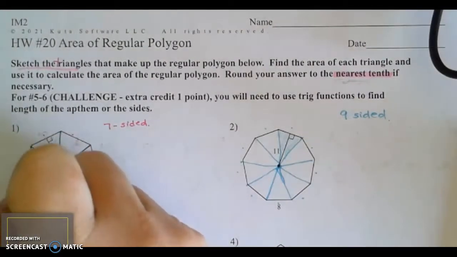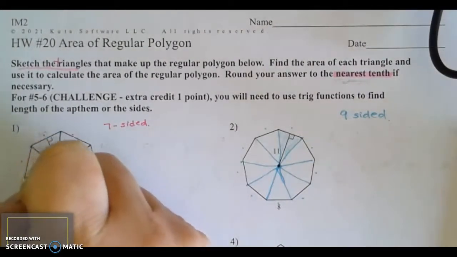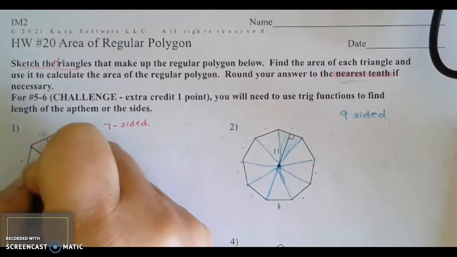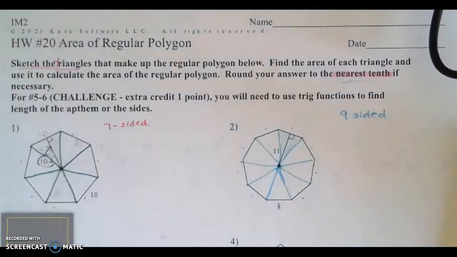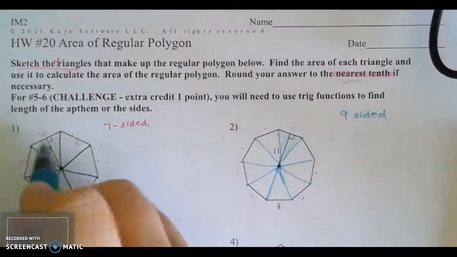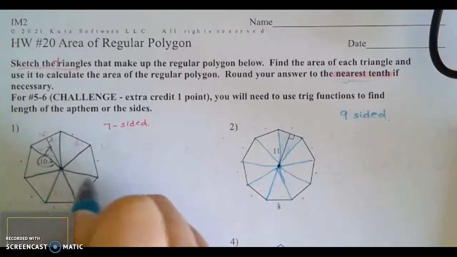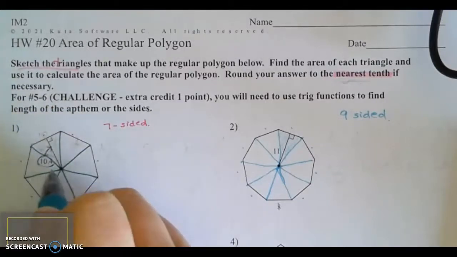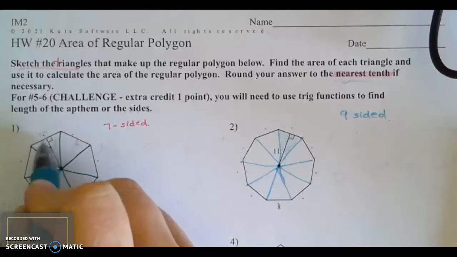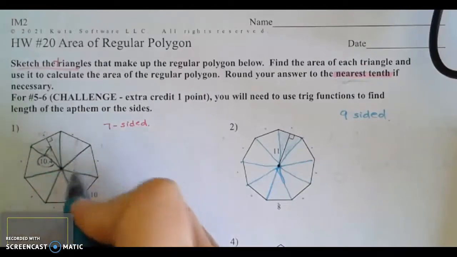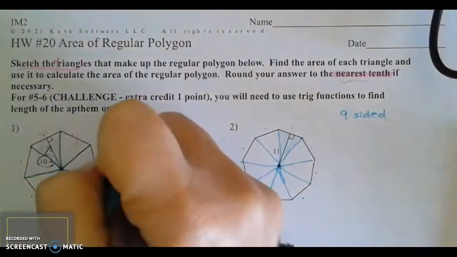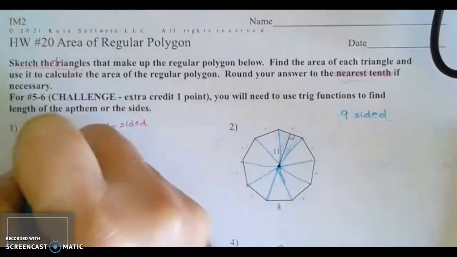We are given, although this might not be clear, the 10.4 that we're given is the apothem length. Okay, so if you're given the apothem length, how can we figure out the area of these polygons? So first thing is count the number of sides, and I counted 7. And I should also draw all these additional radii, so that I can see the triangle clearly. So now we're going to start by calculating the area of that triangle right here.